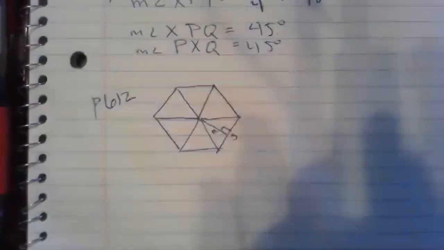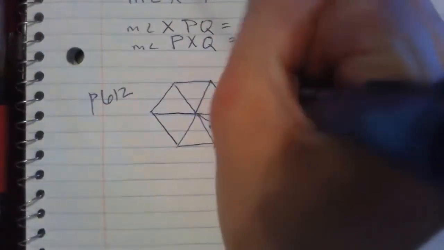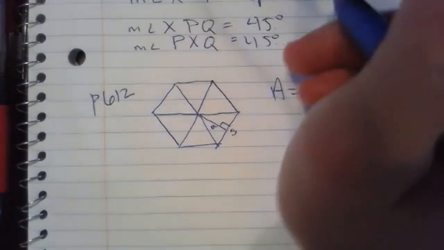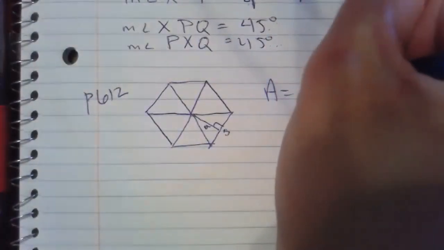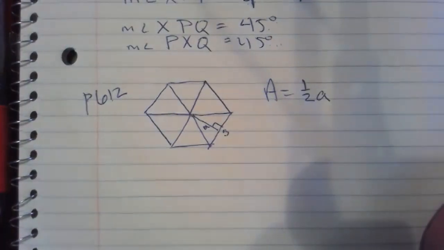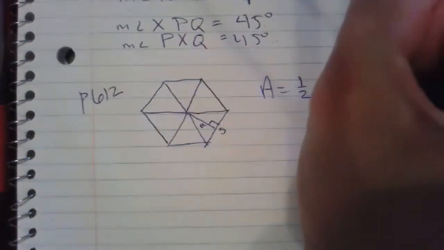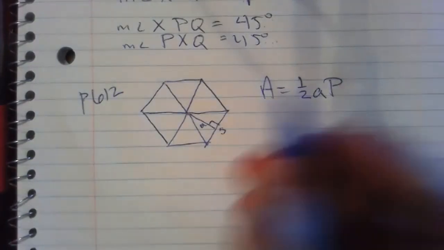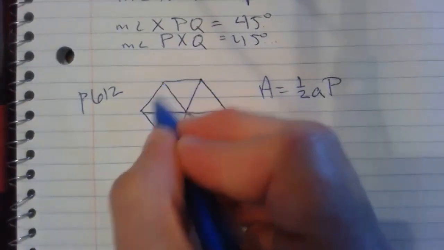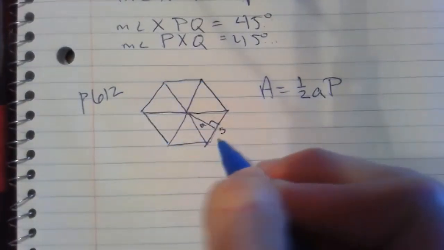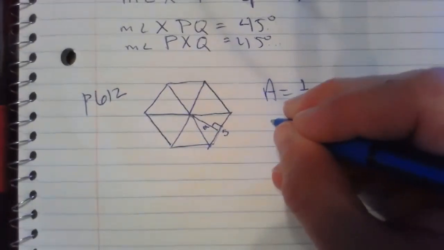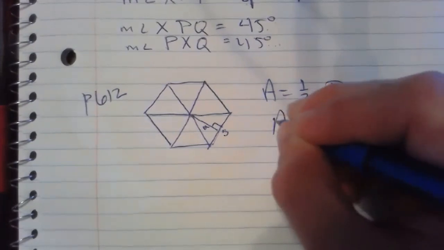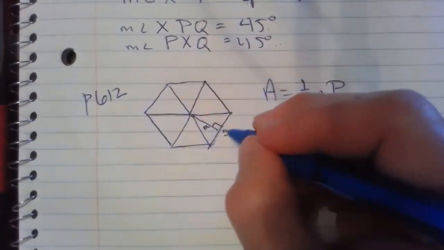If we have a regular polygon, the area is going to be either 1/2 the apothem times the perimeter. So this plus this plus this plus this plus this plus this, or, how are we going to find the perimeter if I give you one side?